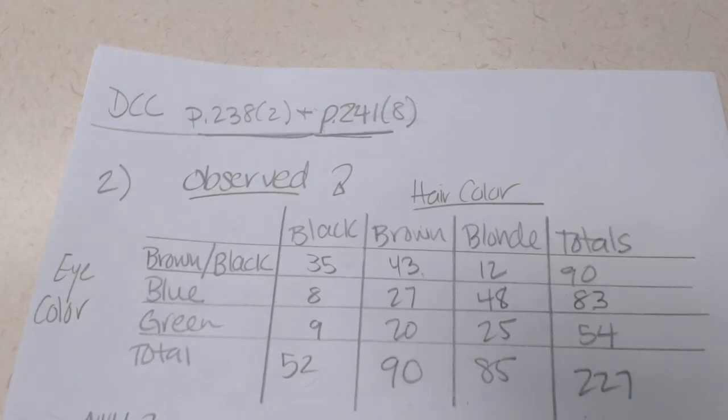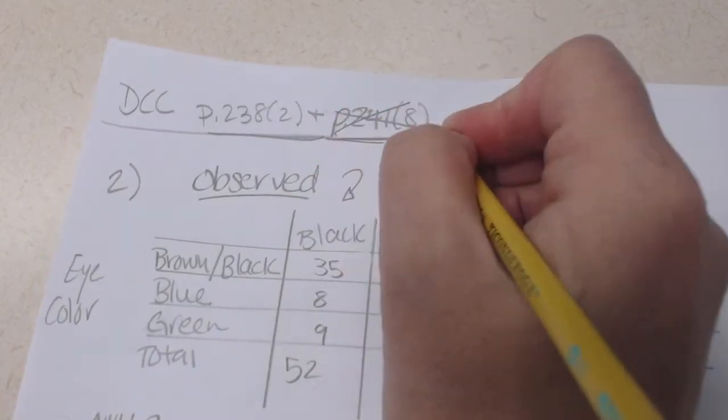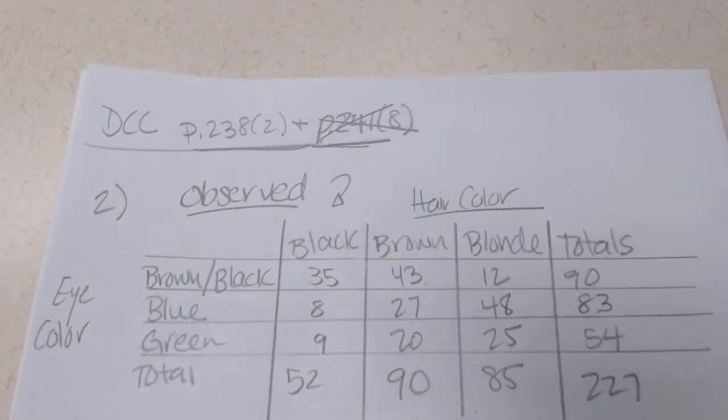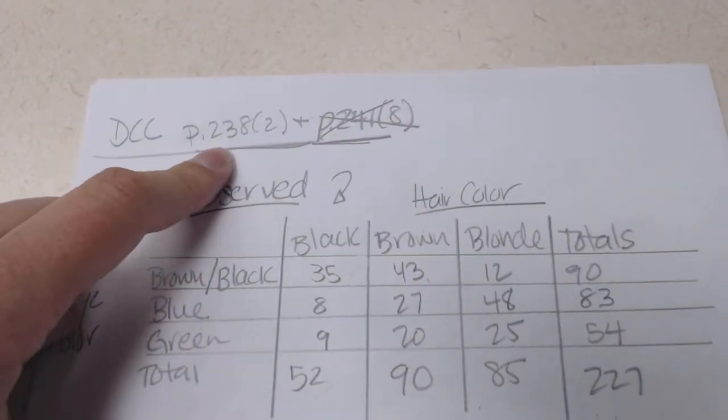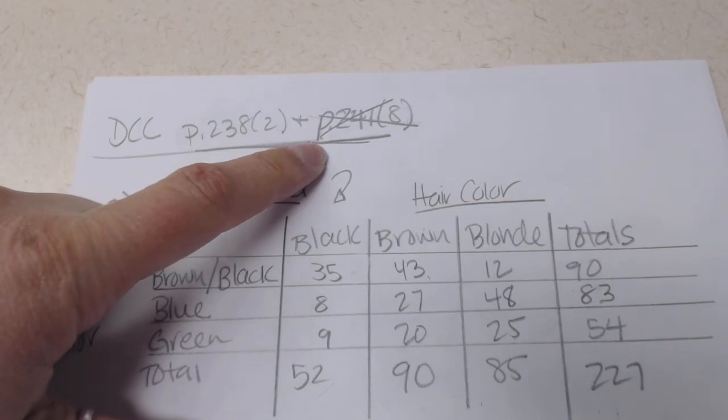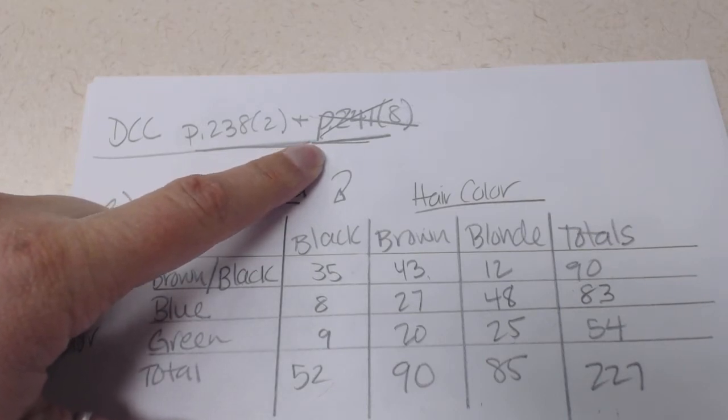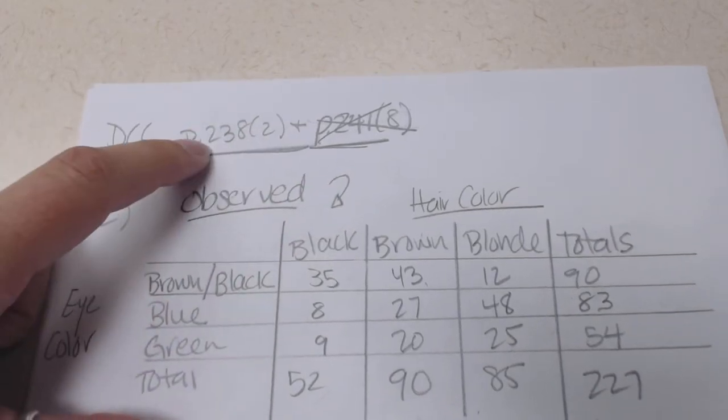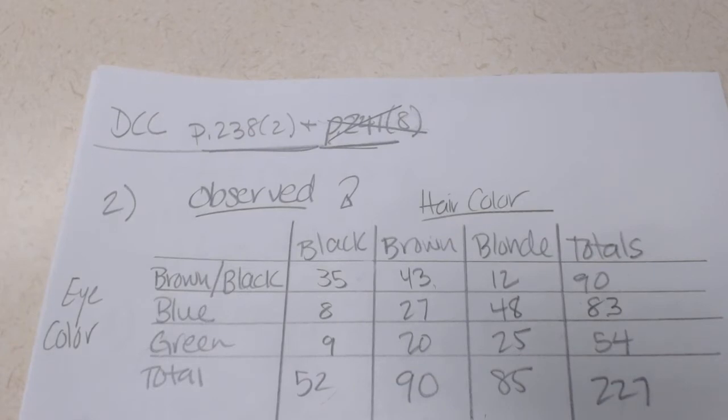This is Dr. Mears, and today I'm going to be doing a video on the Do, Check, and Correct, page 238, number 2. I actually assigned page 238, number 2, and page 241, number 8. I am not going to do number 8 because the actual steps for page 238, number 2 are exactly like page 241, number 8. So I am just going to do this one. Hopefully, if you can follow along and understand number 2, then you will be able to do number 8.